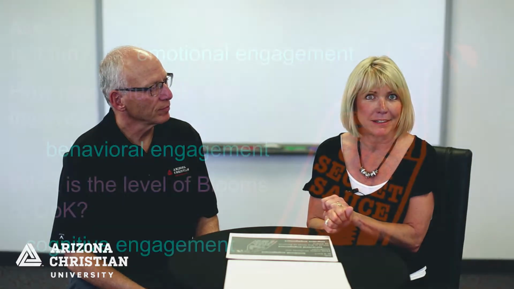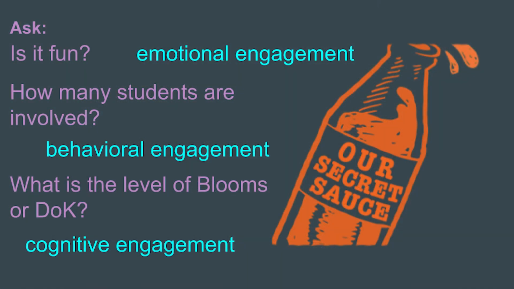One, is it fun? Are students going to enjoy what they're learning? Are they going to have some fun while they're learning it? That's going to measure your emotional engagement. Two, how many students are involved? You have to be careful about that, with answering questions and the same 5 students. Think about ways that you can get them together in groups, like we talked about. Different things that you can do so that every student is involved.